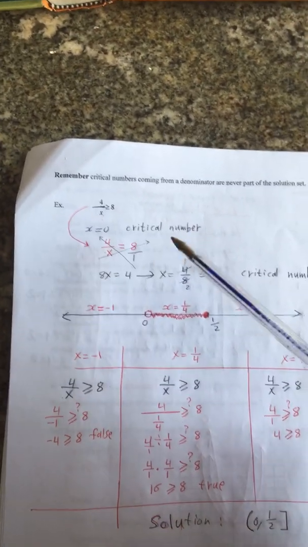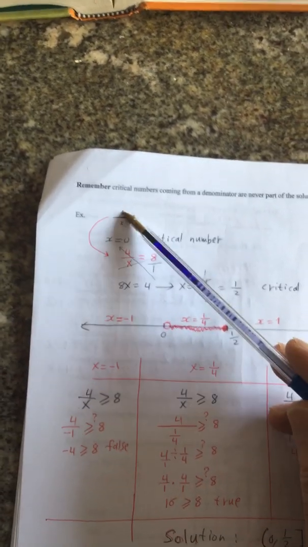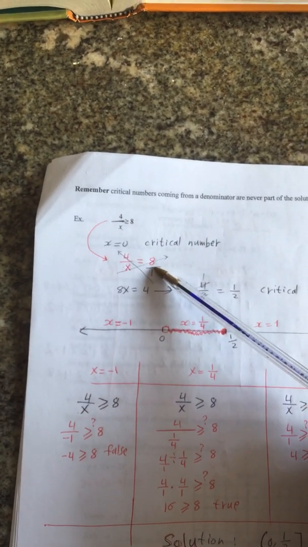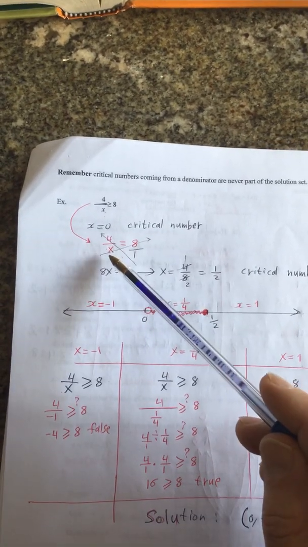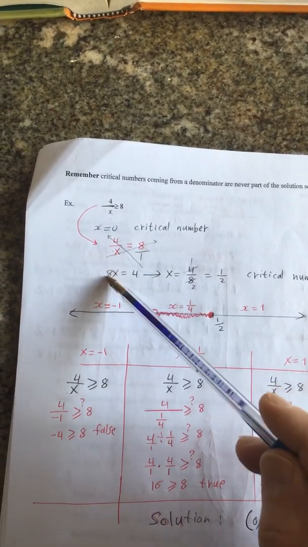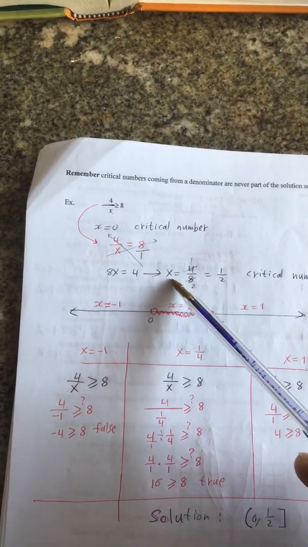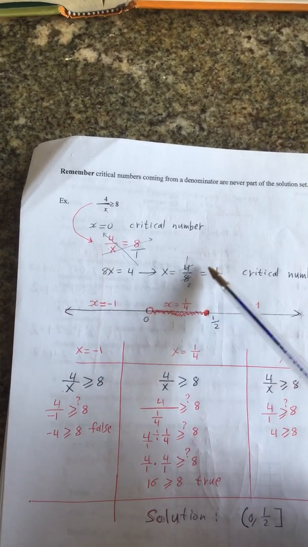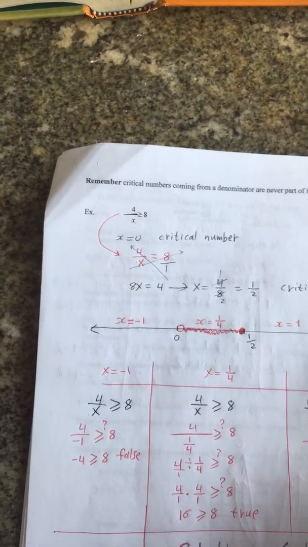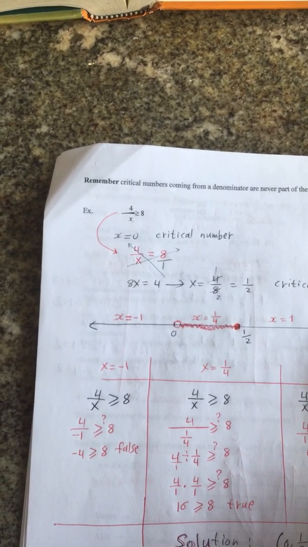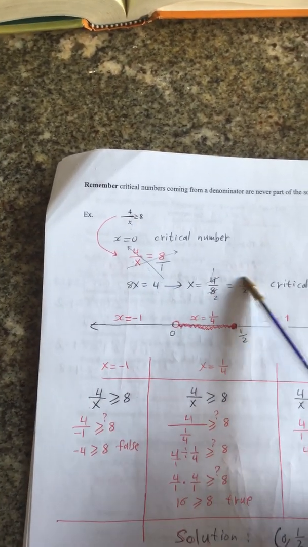Now second, apply the same procedure. Set the inequality equal to 0, so 4 over x equals 8. Solve this equation to find x. Use the cross product. We get 8 times x is 8x, 1 times 4 is 4. Divide by 8, so x equals 4 over 8, or 1/2. This is also a critical number. So now we have two critical numbers: x equals 0 coming from the denominator, and x equals 1/2.